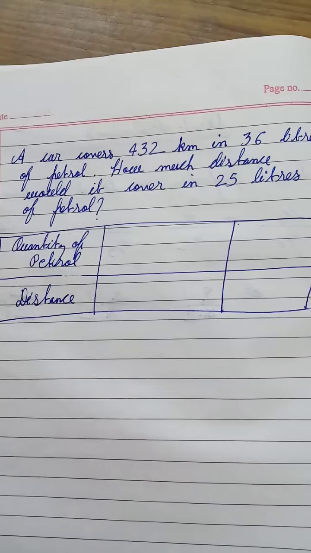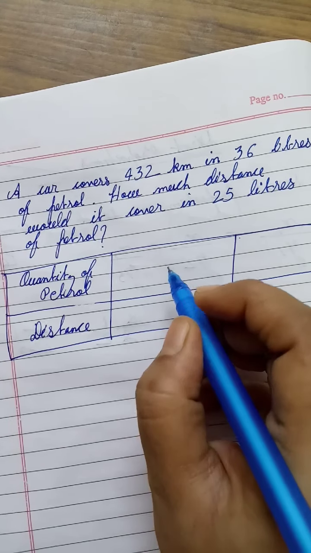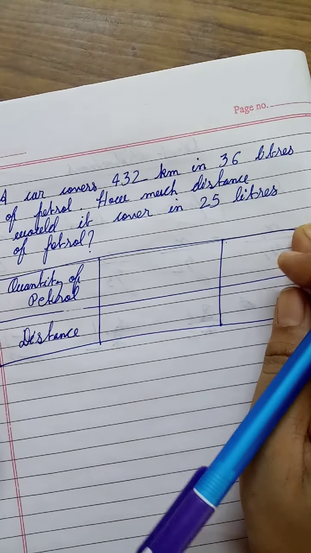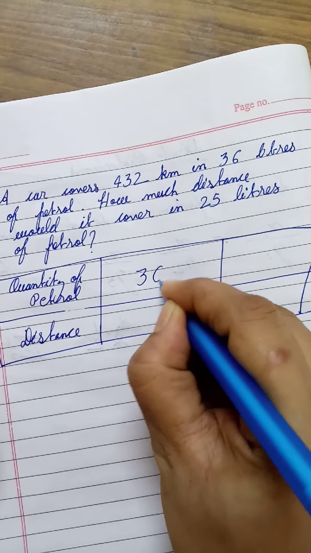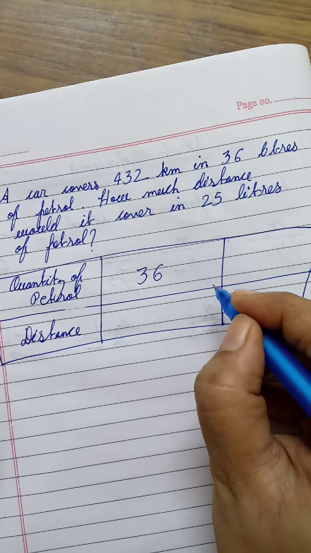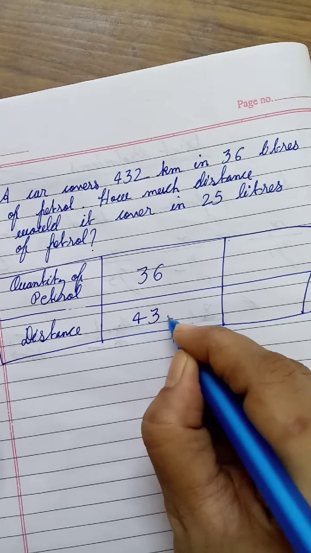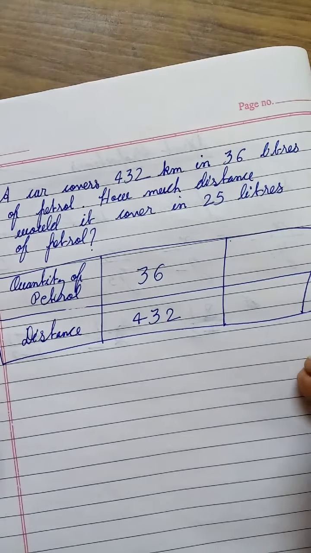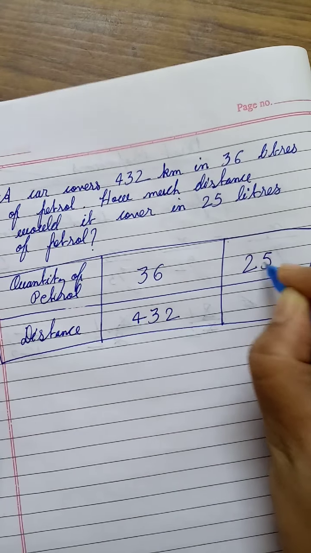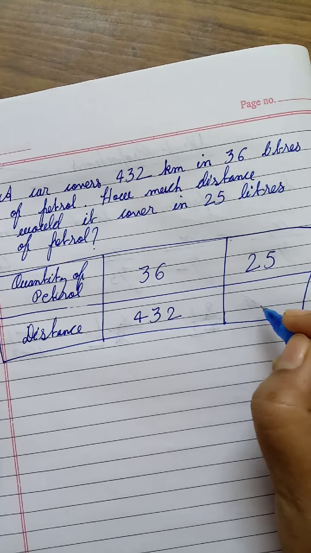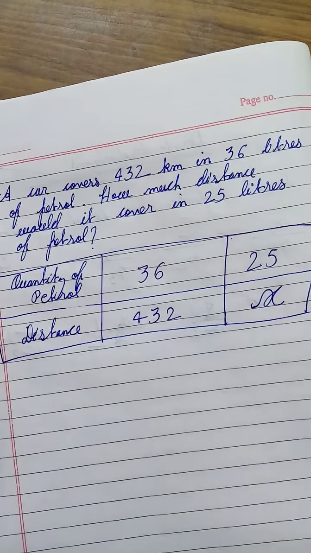So let's begin. Here we made two columns. In the first instance, we have the quantity of petrol, that is 36 liters. When 36 liters of petrol was consumed, the distance traveled was 432 kilometers. Now we consume 25 liters of petrol. We have to find out how much distance has been traveled. So let us consider it x.